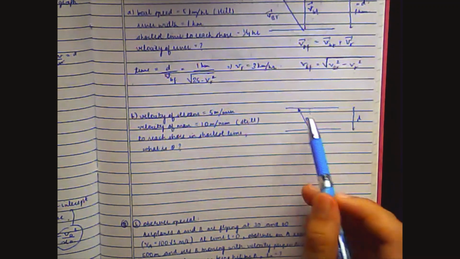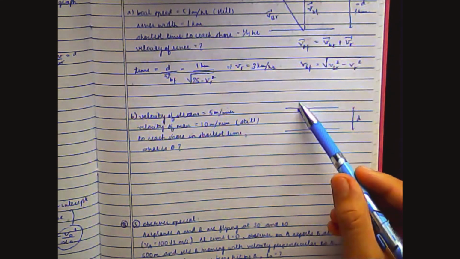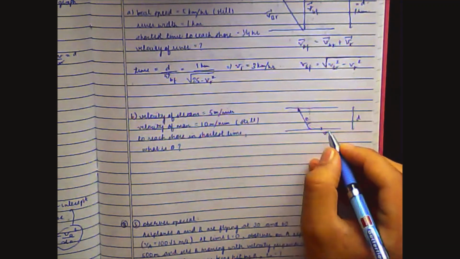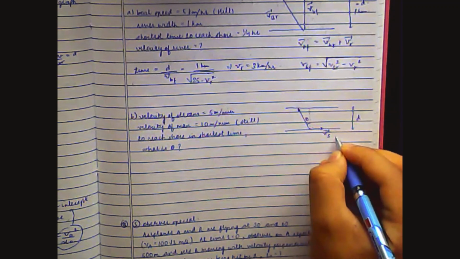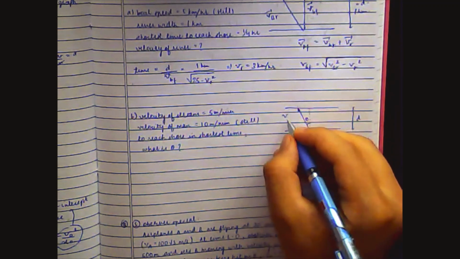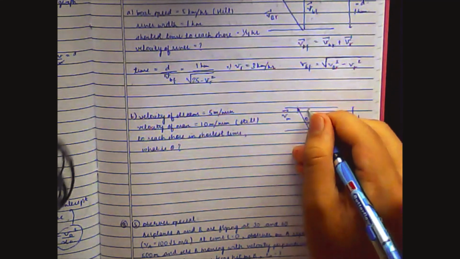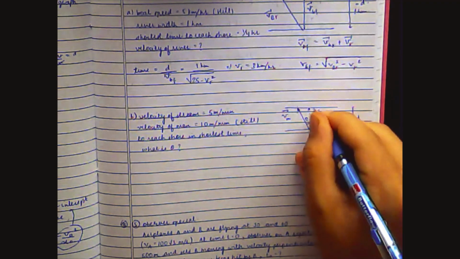Okay, so this is the stream, this is theta, right? So it has to go in this direction, right? Because we know that the velocity of the stream is in this direction. The velocity of the man will be in this direction to make the resultant velocity in this direction, which is v man resultant, let's say.